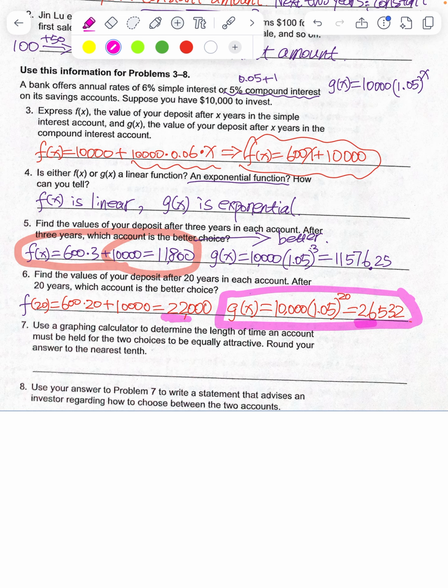Okay. Number 7, use a graphing calculator to determine the length of time and the amount must be held for the two choices to be equally attractive. Round your answer to the nearest 10. For this one, you can use Desmos.com to graph it by yourself. We're not going to do it here. But for these two graphs, one is linear, growing like this, and another is something like this, growing.